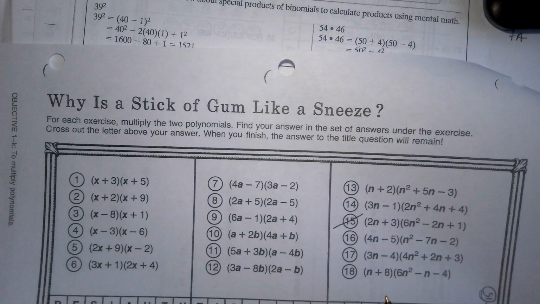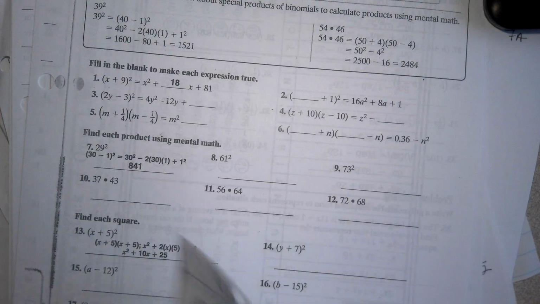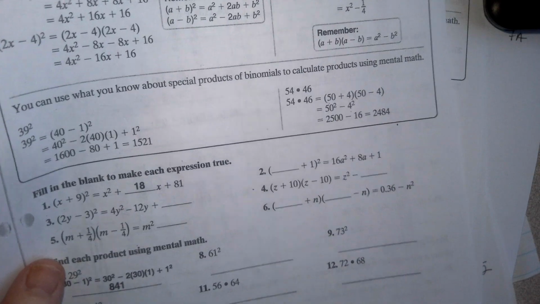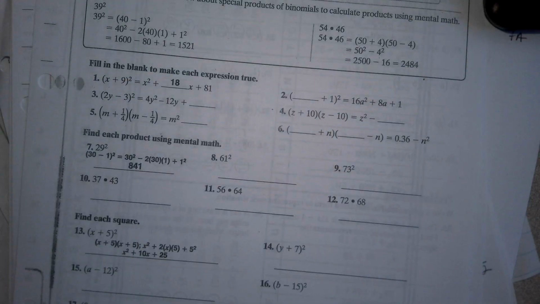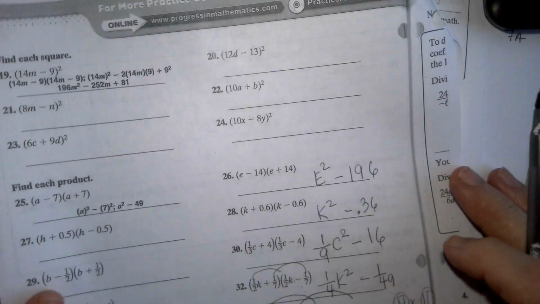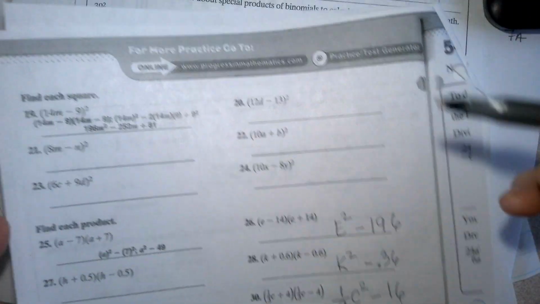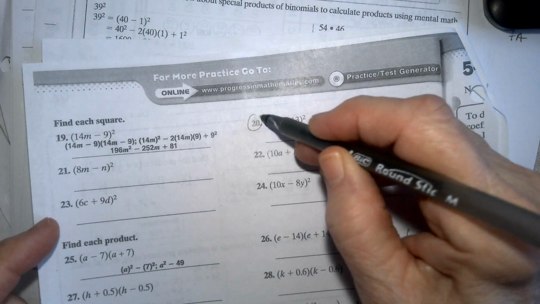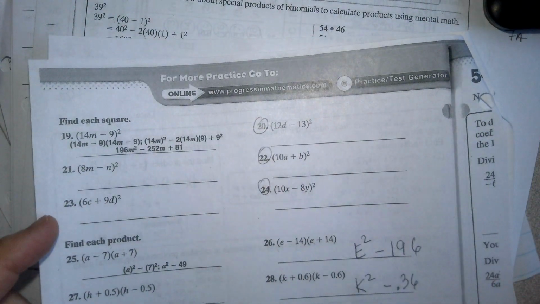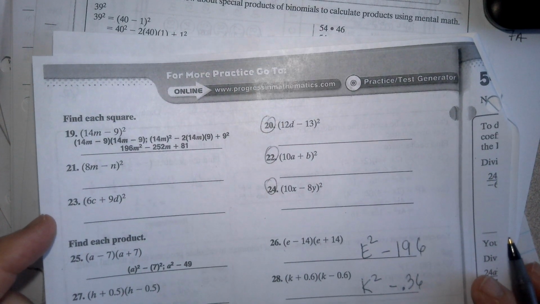So here is your job. It's not going to be a lot. Okay, hold on a second. You're going to do these 3. There's 3 of these special types.